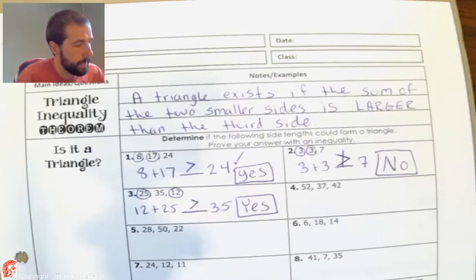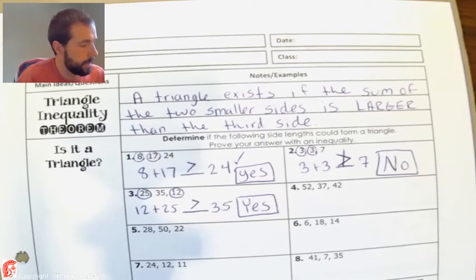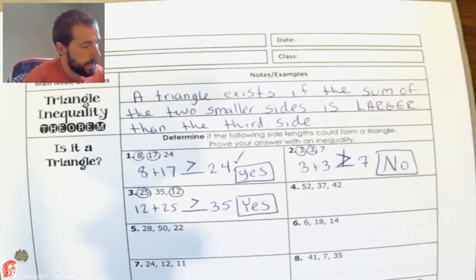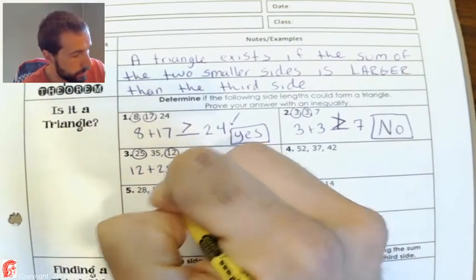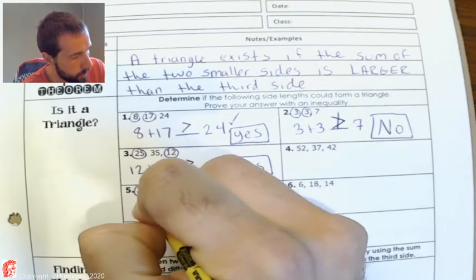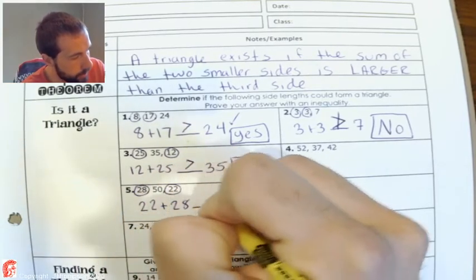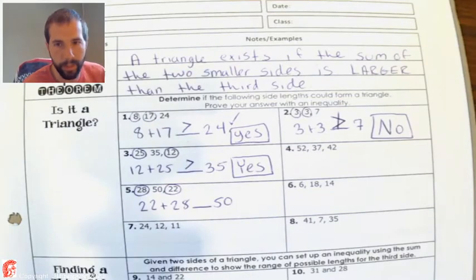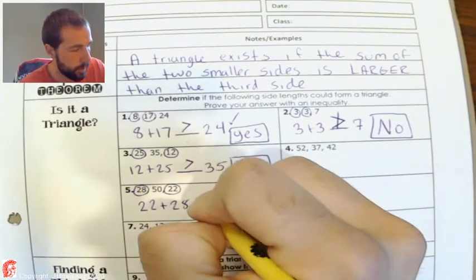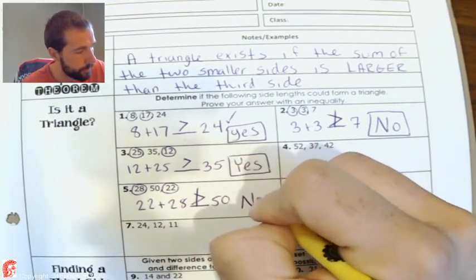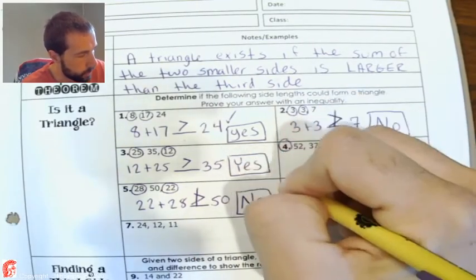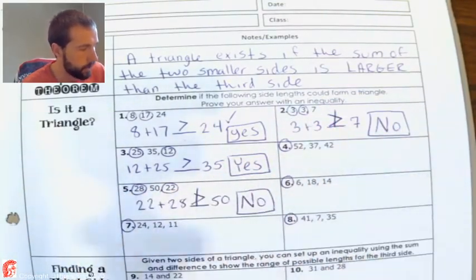Okay, so that's how you determine if a triangle exists. Now let's say we added two sides together, for example, number 5. The two smaller sides in number 5 are 22 and 28. 22 plus 28 compared to 50, well, 22 plus 28 is equal to 50. So is it greater than? No, it's not greater than, it's equal to. In order to form a triangle, it has to be greater than. So that answer would also be no. Okay, I'm going to leave number 4, 6, 7, and 8 blank for you to try.